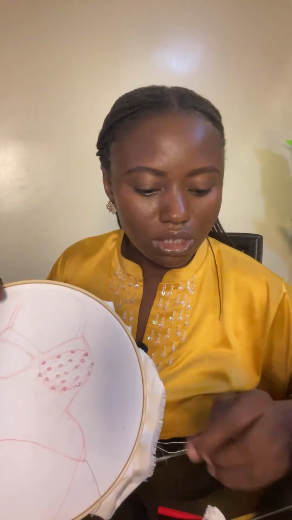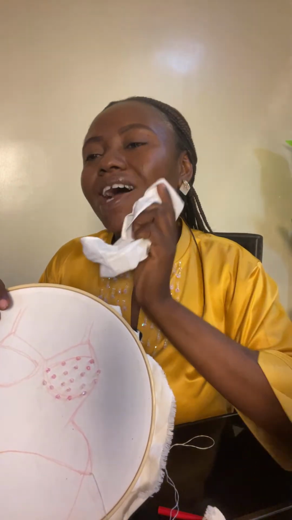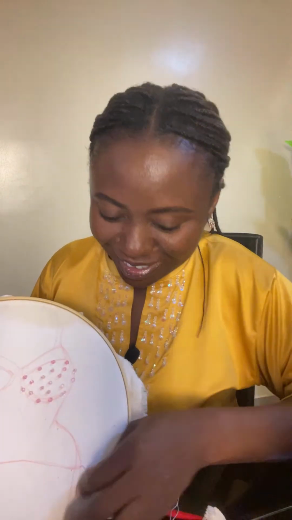Okay, so make sure that you get your first stitch, secure it properly, and while you are doing that, ensure that you are doing it as nicely as possible. Ensure that your thread is not tangling along the way. Okay, so now that the start stitch is done, the next thing is to start picking up our beads.